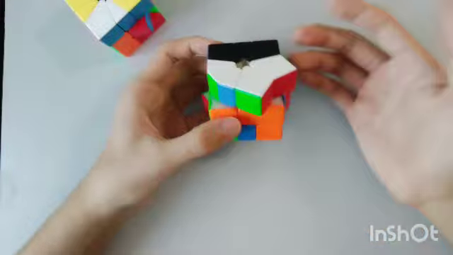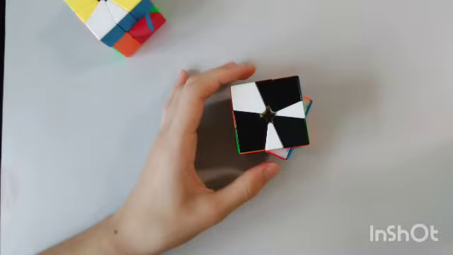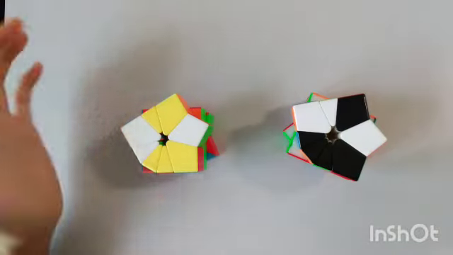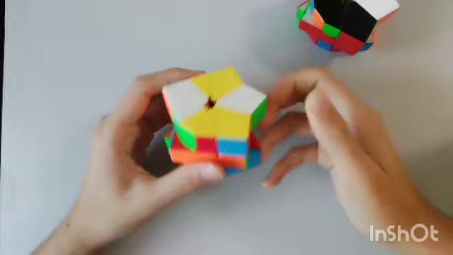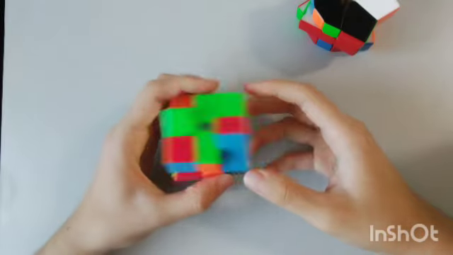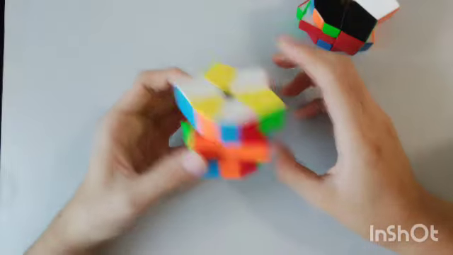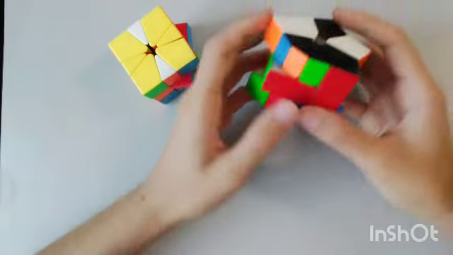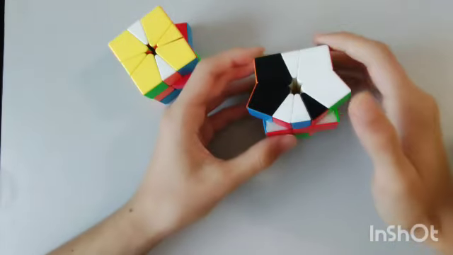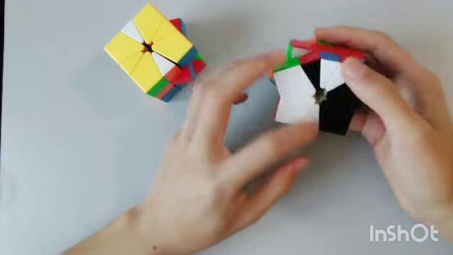For odd parity, you do the easy one. Yeah, pretty easy. For odd parity, you do the easy one, which goes like that. Then you solve it. For even parity, you do the complicated one, which is like this. You need to pair the other line with it.